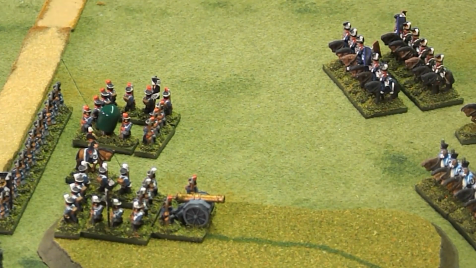Alright, so that's how cavalry versus infantry works. Again, this is a fairly simple one. There are more complicated versions, but that shows how a cavalry charge against a square would work.